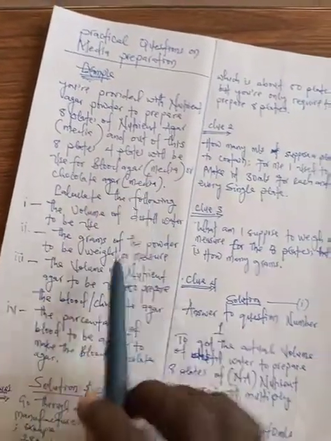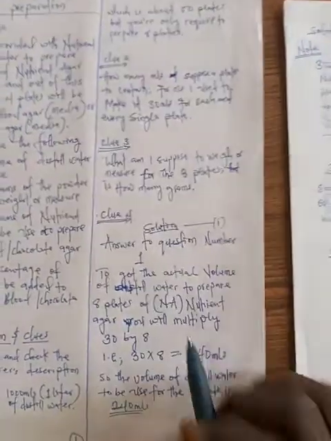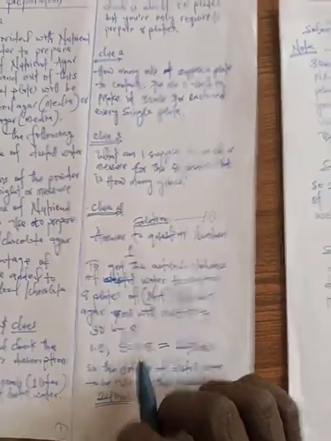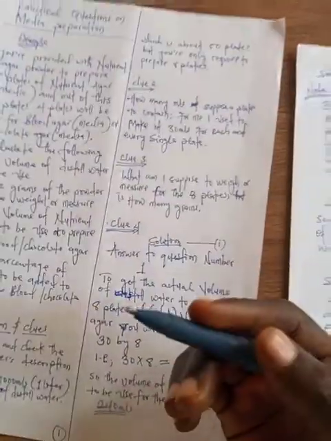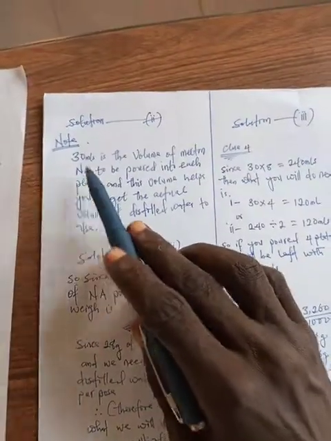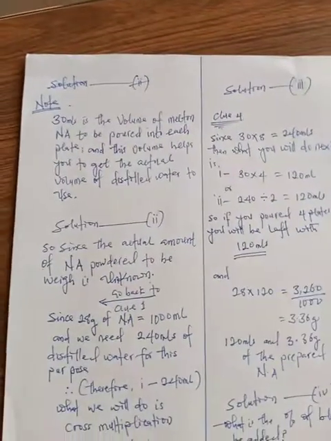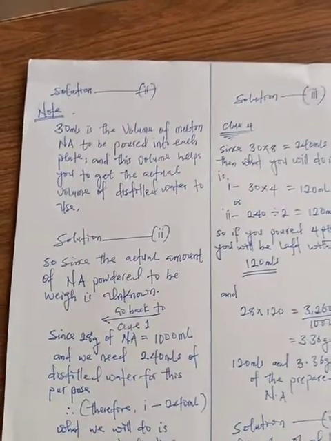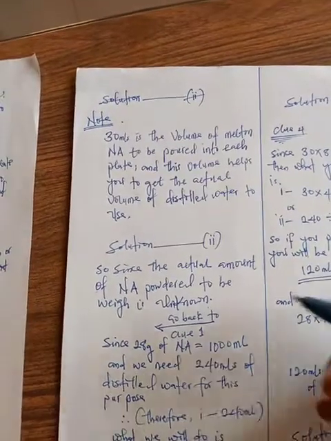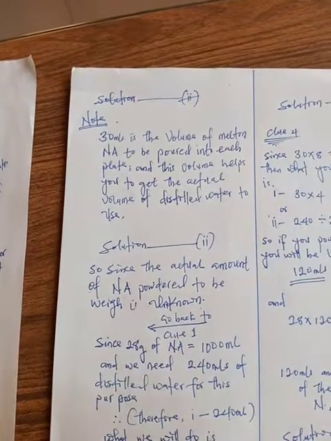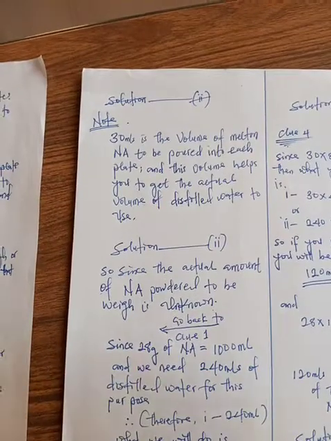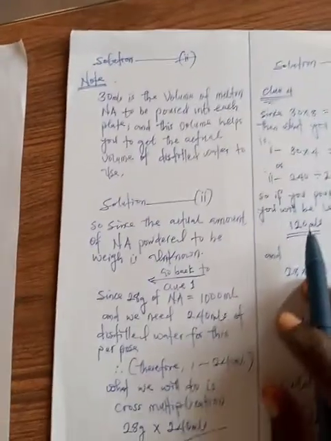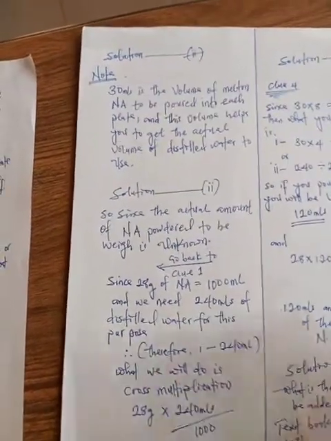Now you have answered the first question. The first question says the volume of distilled water to be used, calculated. What you just did is, since one plate contains 30 mls, you multiply 30 by 8 plates, and it gives you 240 for the 8 plates that you are supposed to prepare. So let's come here now. 30 mls is the volume of melted nutrient agar to be poured into each plate, and this volume helps you to get the actual volume of distilled water to use. First of all, you will have to know the volume a single plate is supposed to contain. Then you will multiply it by the number of plates you want.